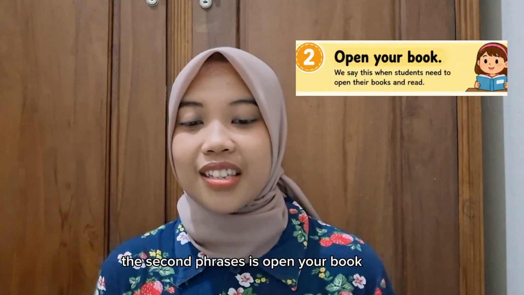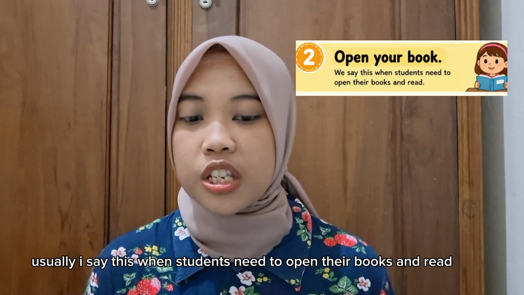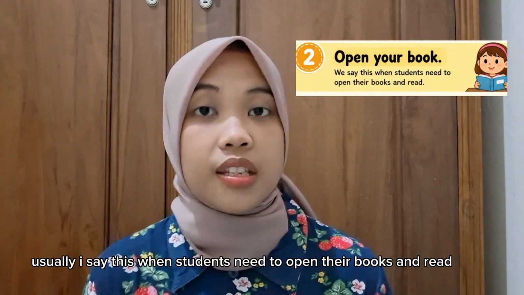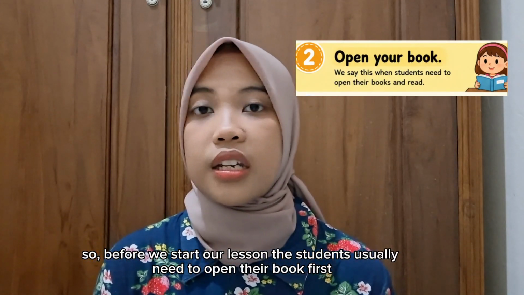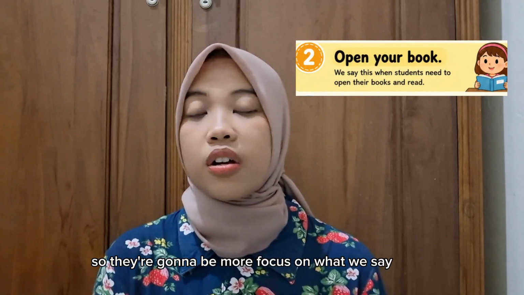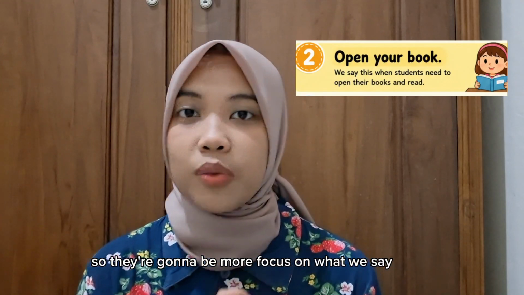The second phrase is open your book. Usually I say this when students need to open their books and read. Before we start our lesson, the students usually need to open their book first so they are going to be more focused on what we say.